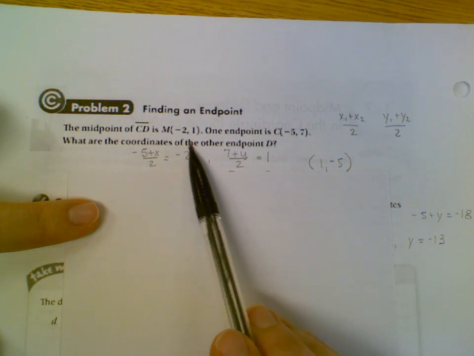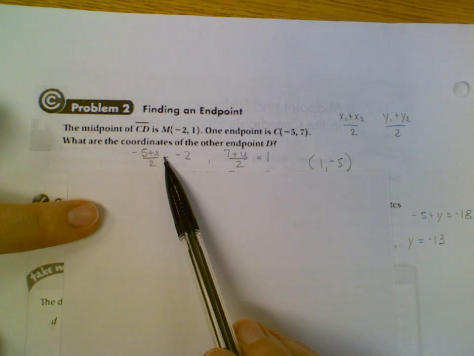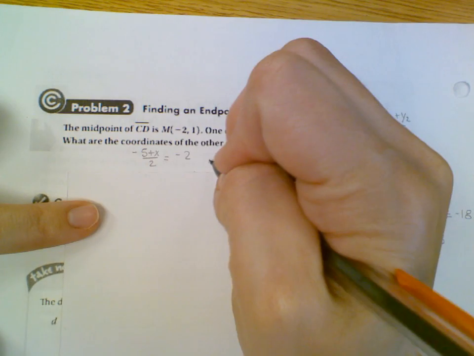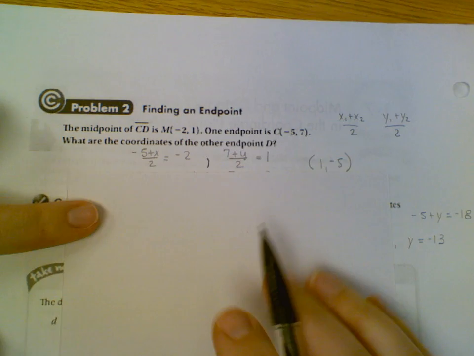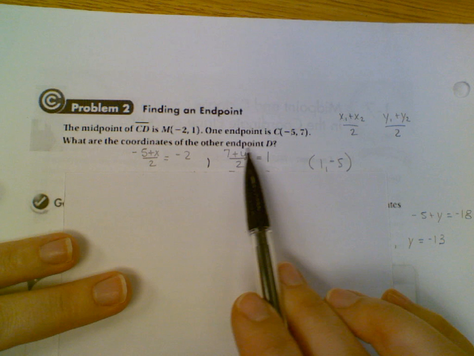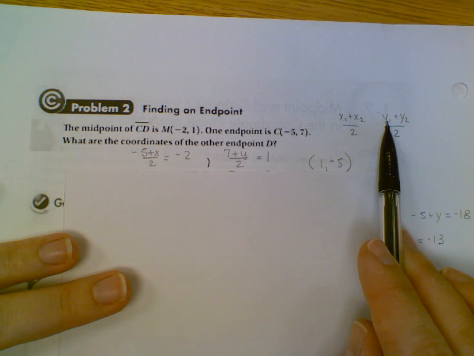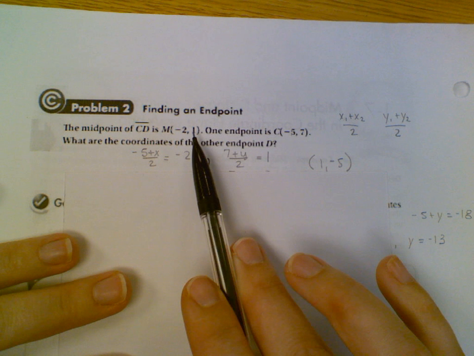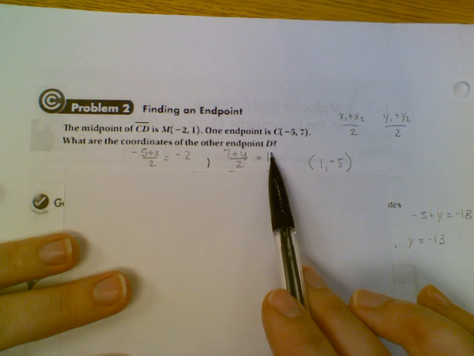Then I know the x coordinate of my midpoint, which is why I'm going to go ahead and set it equal to -2. I also have to do the y's. The y coordinate was 7, so I plugged in 7 for y1 and left everything else the same. I also know my midpoint is at 1, so that's why I set it equal to 1.